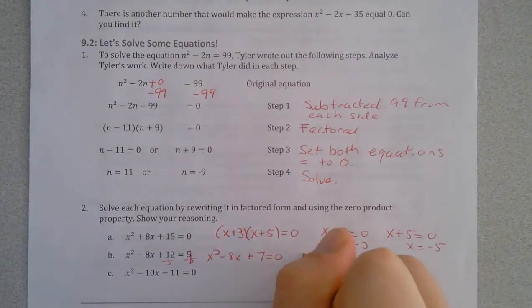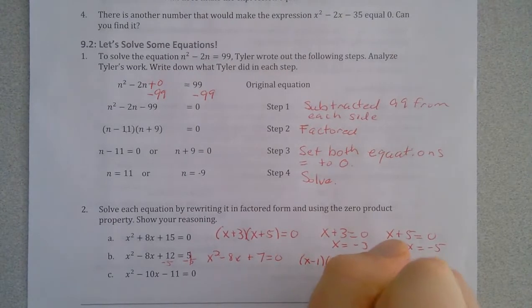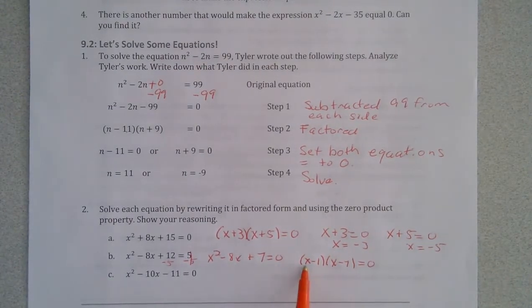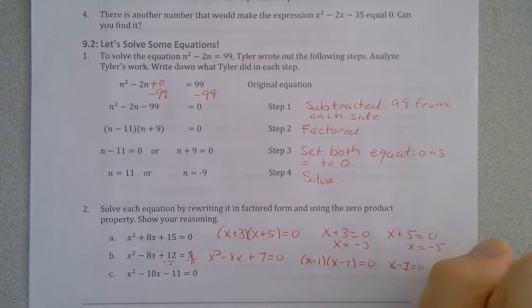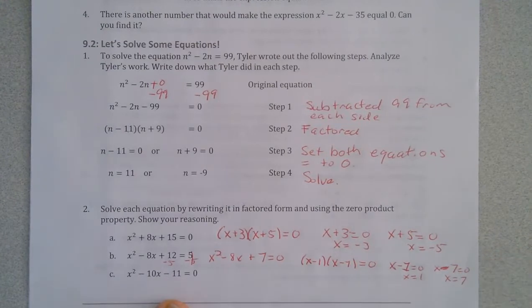So to factor that, I could have x minus 1 times x minus 7 equals 0. And then setting both equations equal to 0, I have x minus 1 equals 0 and x minus 7 equals 0. And then adding 1, I have x equals 1 and x equals 7.